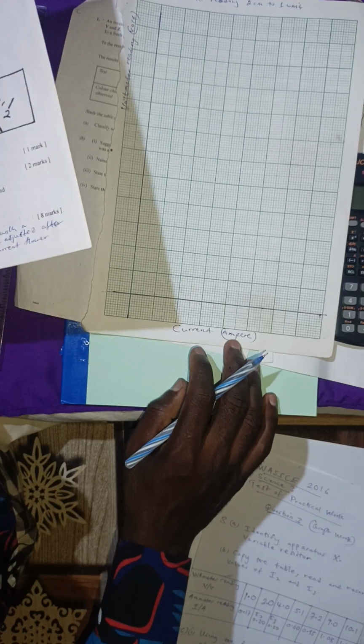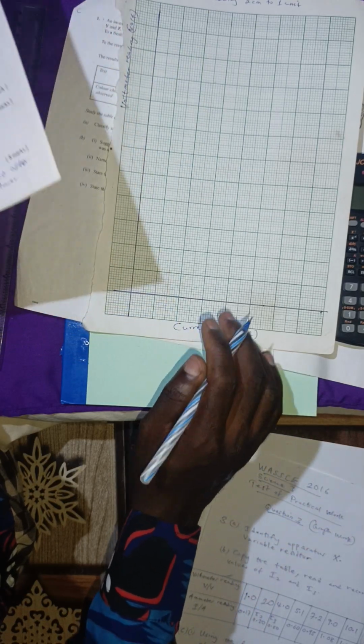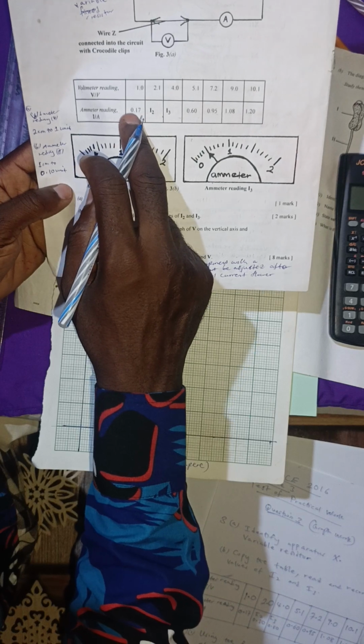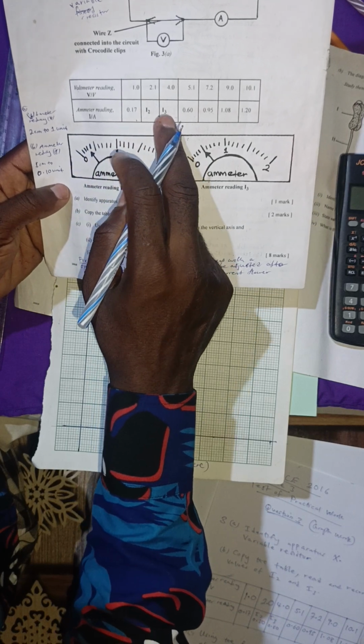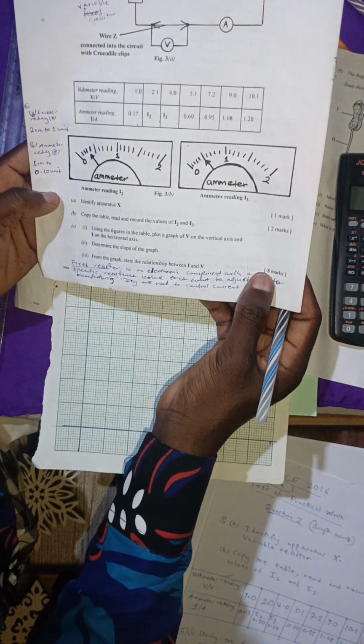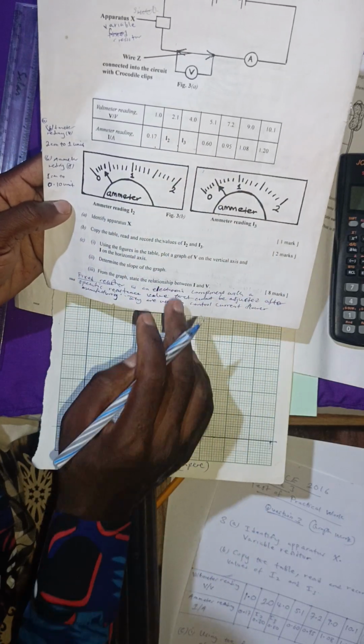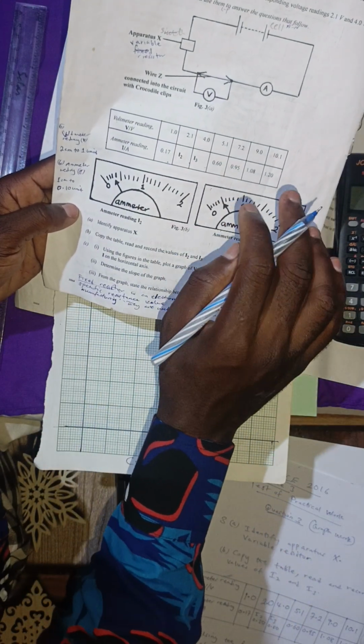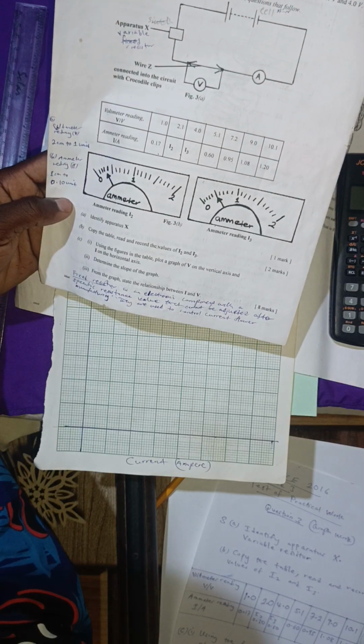On the ammeter reading, from the question you have seen the values are in decimals, so I have to use smaller numbers in decimals. You take note of that. When you have lower numbers using the scale, you have to be very careful.